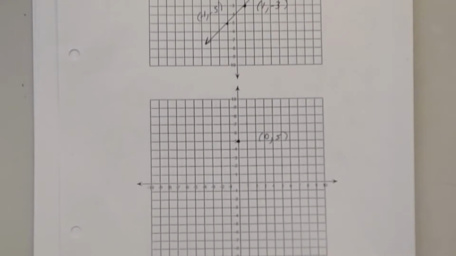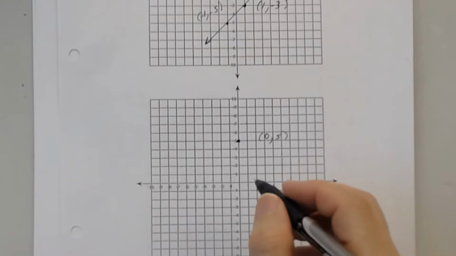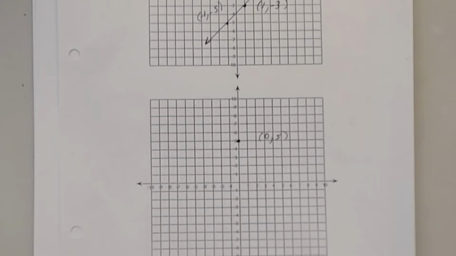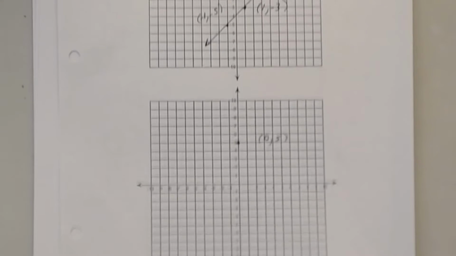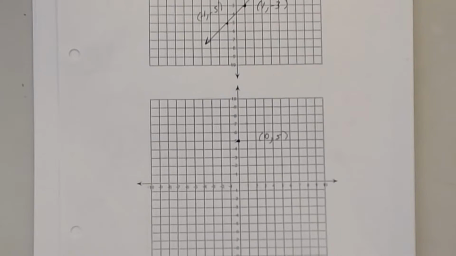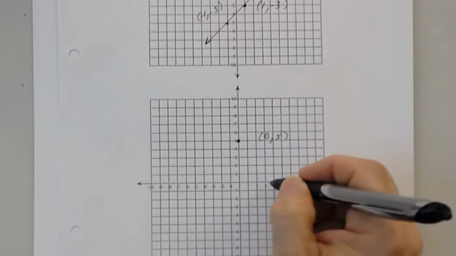The other point was negative 3, 7. Negative 3, 7, all right. No, 3 and 3. Three, 3, right? But one of them was negative 3, 7, yeah. Negative 3, 7 was the other one. But the next one was 3, 3 that we had. So 3, 3, right 3, up 3.